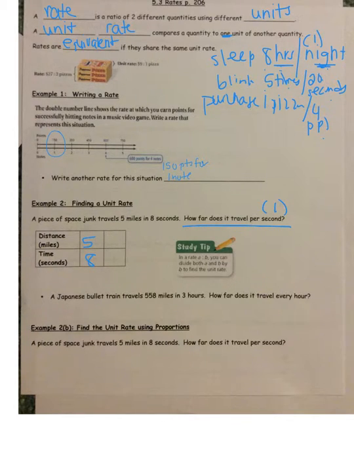That would be 1 second. So this is my seconds column having to do with time. I want to fill in 1 there. What I need to find out is my unknown here. If I go from 8 to 1, what's the relationship there? How do I go from 8 to 1? Well, really, couldn't I just divide by 8 to get to 1?